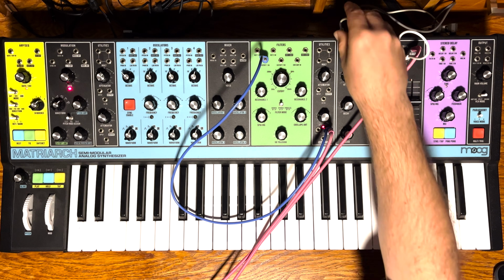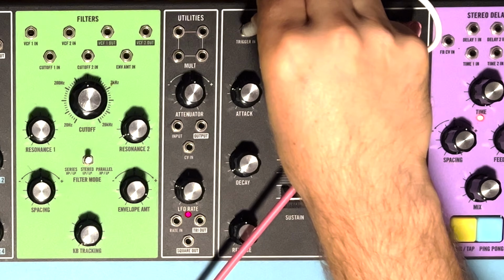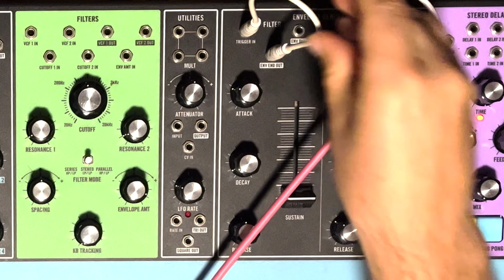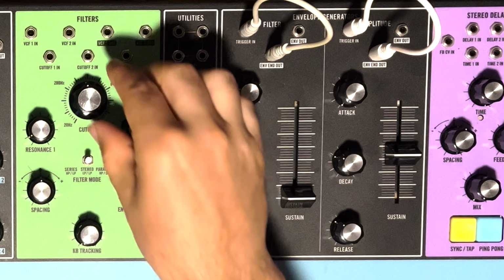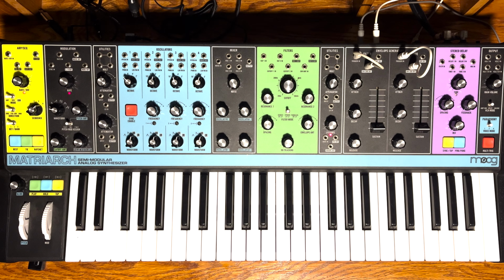Okay, that was a tangent. I was supposed to be talking about drones in VCA modes, not bipolar filter modulation. Oh well, let's get back to our patch and get the filter envelope modulating the filter again.